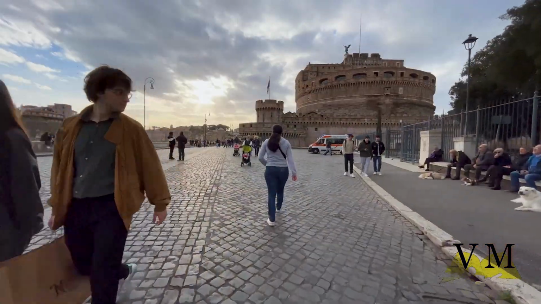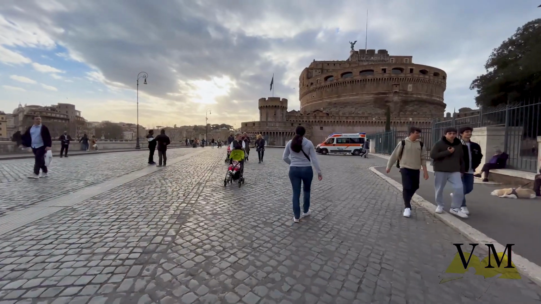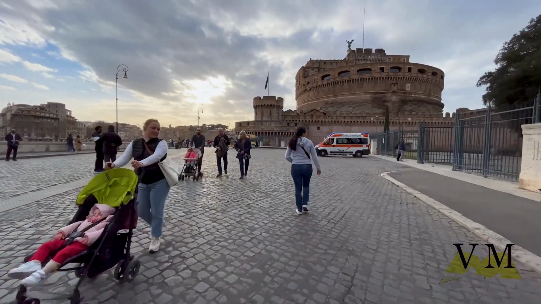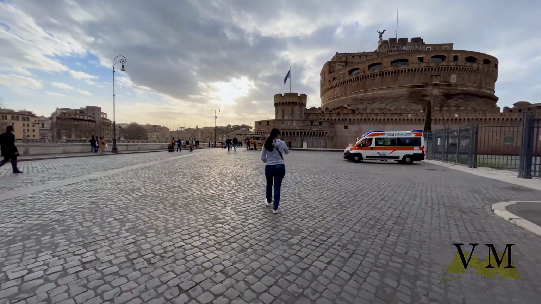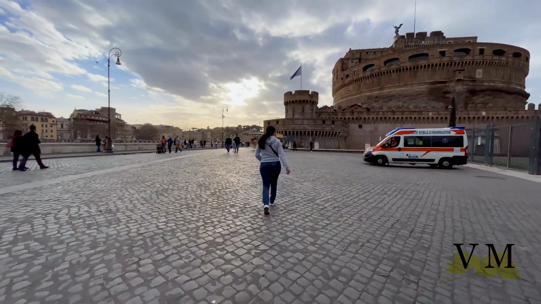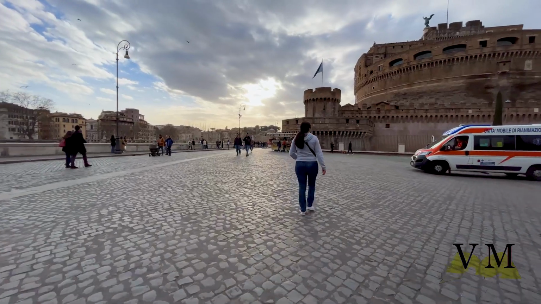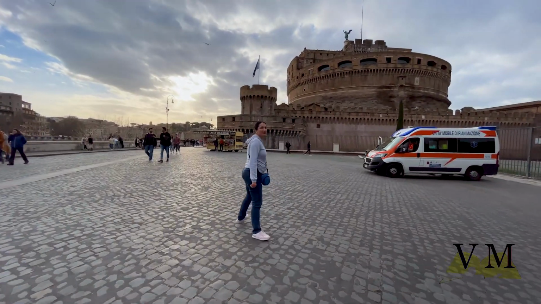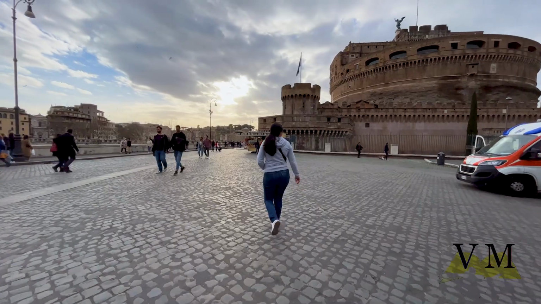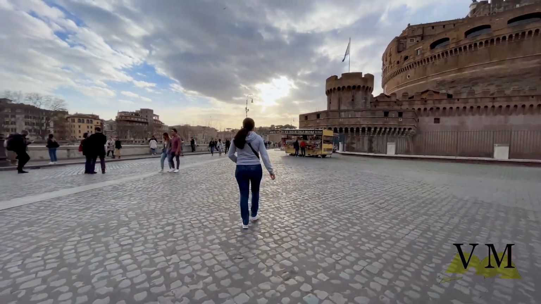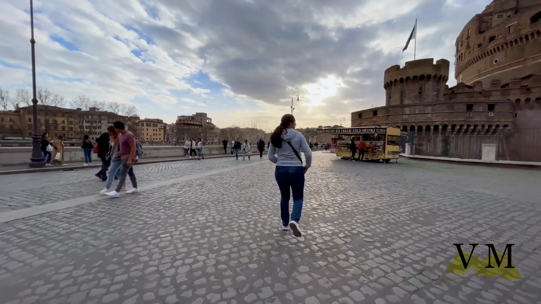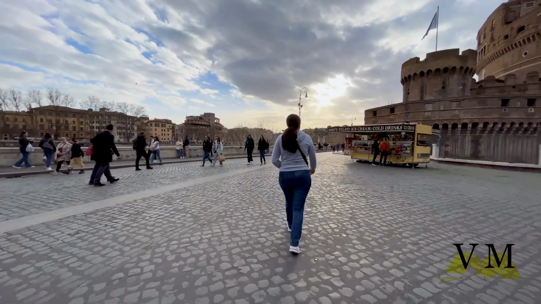Next to it is Castel Sant'Angelo. Hadrian's mausoleum, known as Castel Sant'Angelo, is a cylindrical building in Parco Adriano that was originally commissioned by the Roman Emperor Hadrian as a mausoleum for himself and his family. The building was later used by the popes as a fortress and a castle and is now a museum. So you have to buy a ticket to enter.